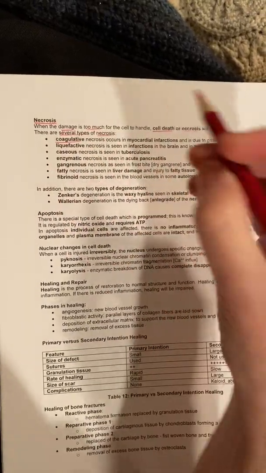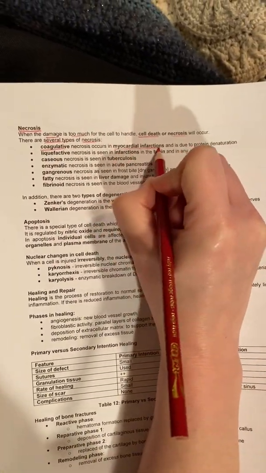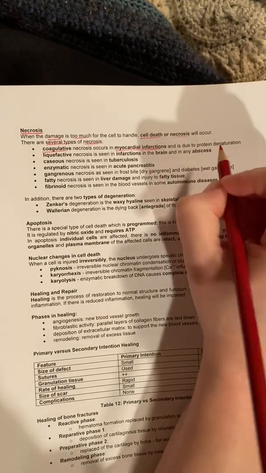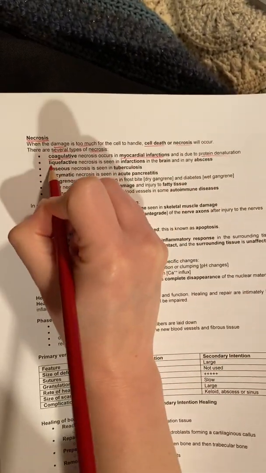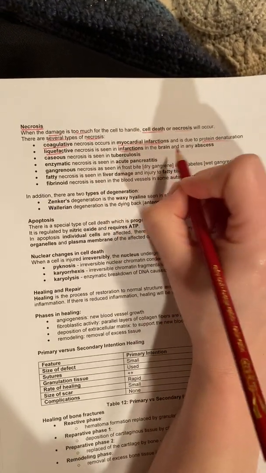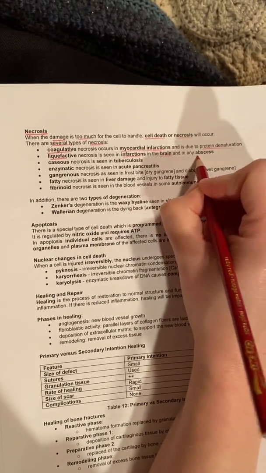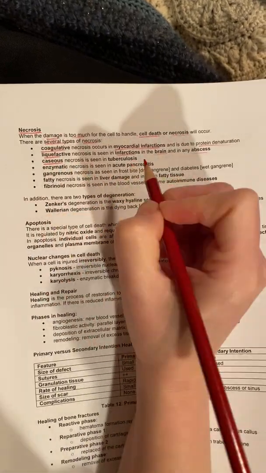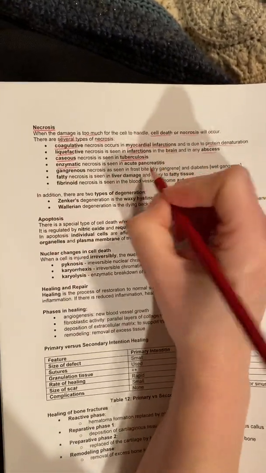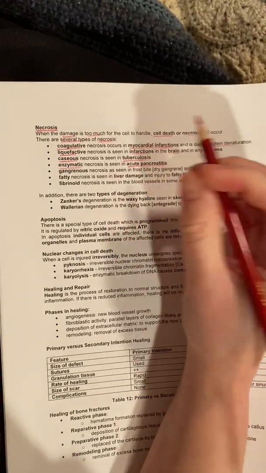Coagulative necrosis occurs in myocardial infarctions, also known as MIs. It's due to protein denaturation. Liquefactive necrosis is seen in brain infarctions and in any abscess. Caseous necrosis is seen in tuberculosis. Enzymatic necrosis is seen in acute pancreatitis.